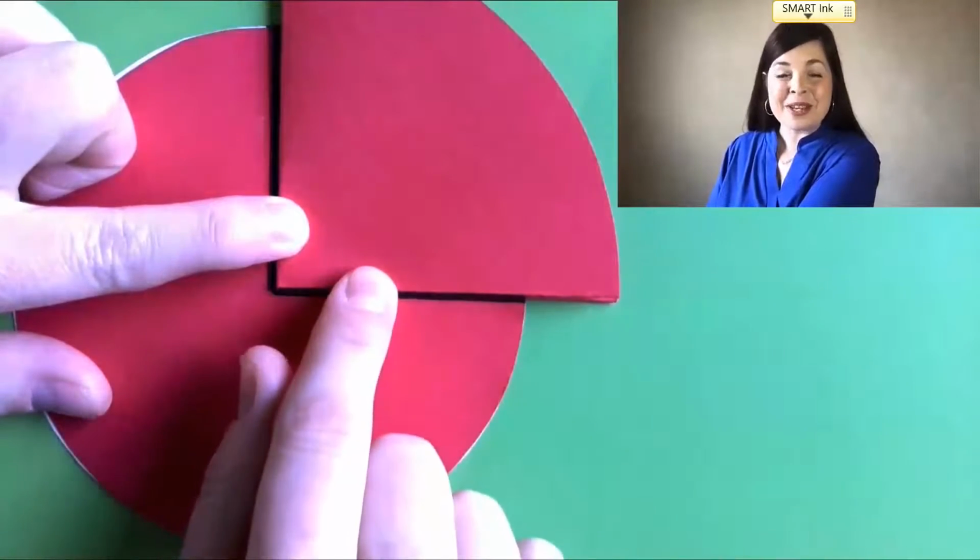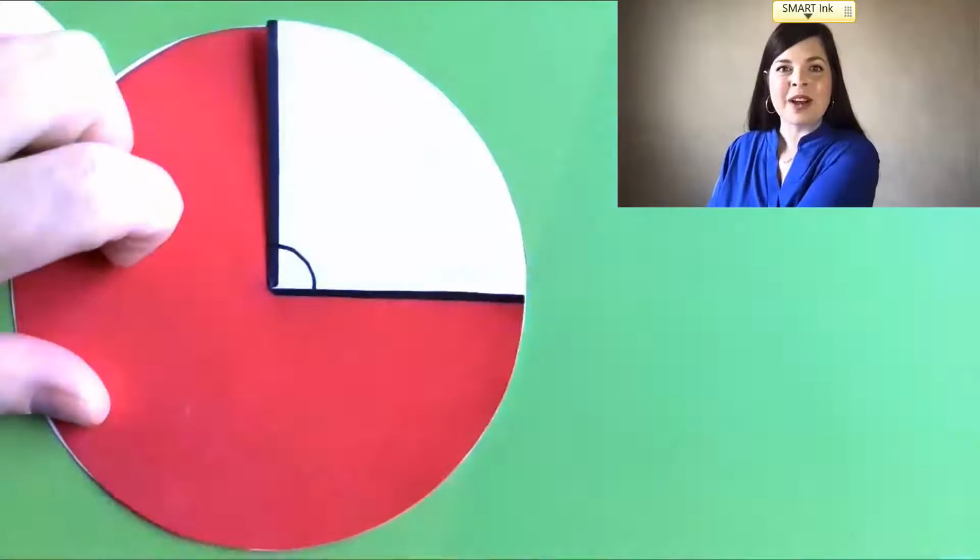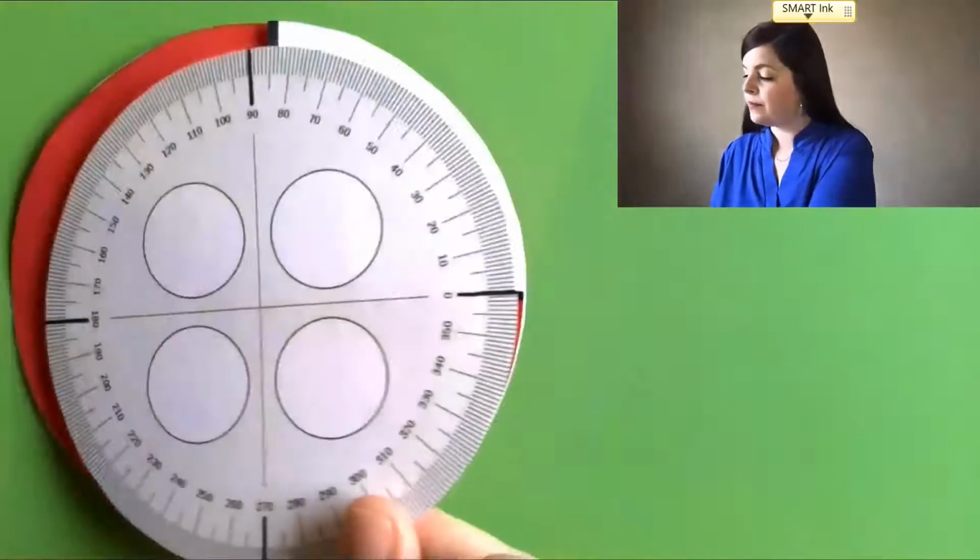Once you have your right angle template matched up with your angle, go ahead and move your right angle template. And what kind of angle is this? It's a right angle. Very good. Now let's use our protractor to find the degree measure of a right angle. So grab your protractor and we're going to set it on top of our circles.